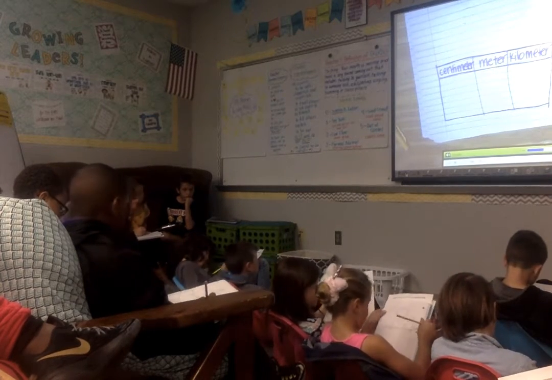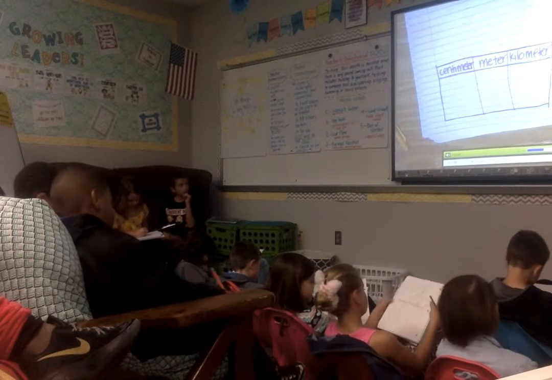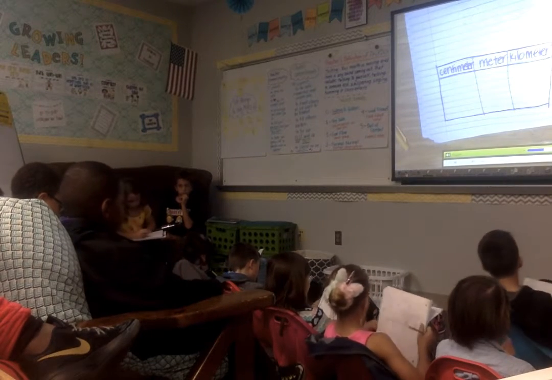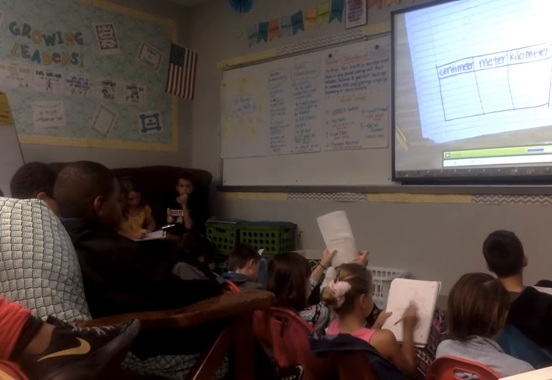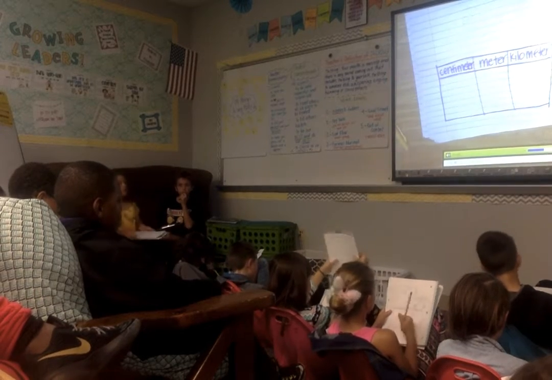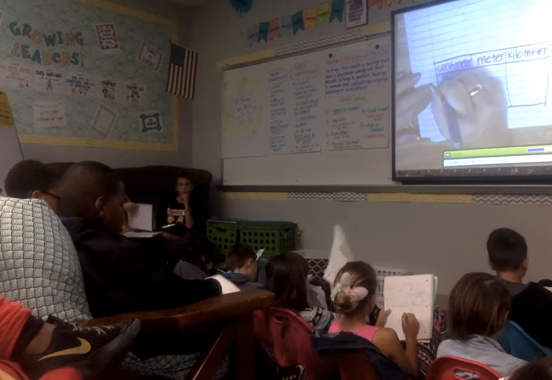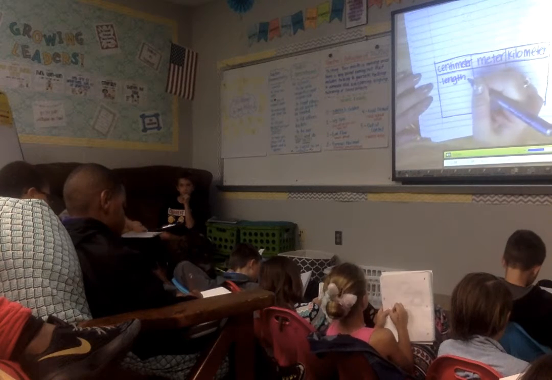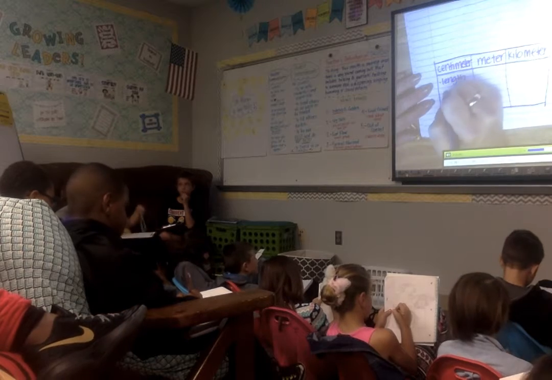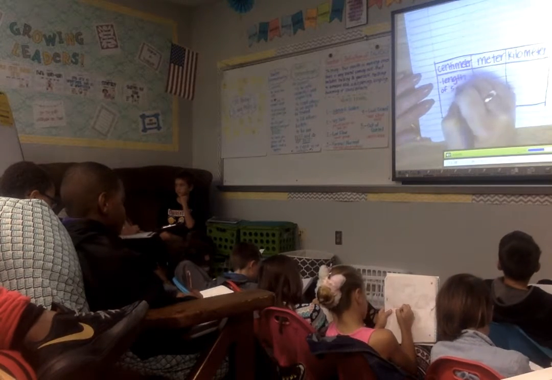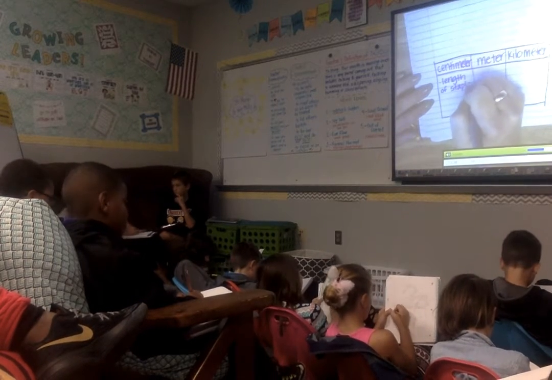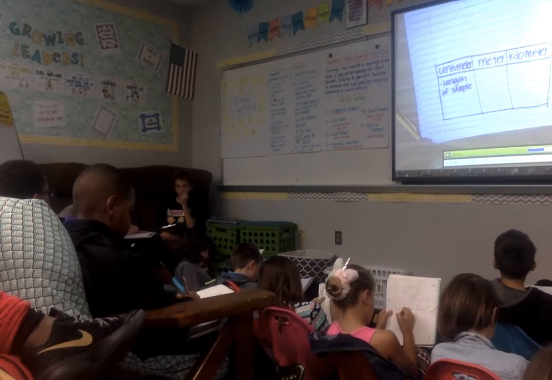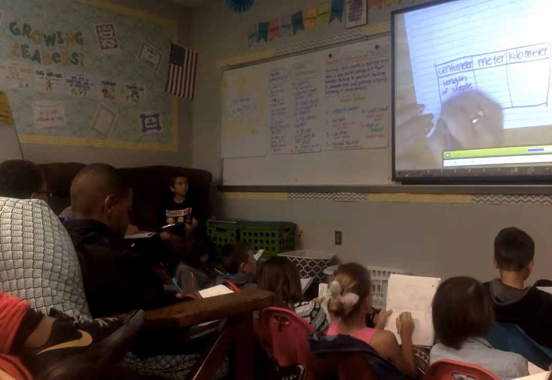Okay, a benchmark is kind of like a reference, so you kind of know how big something is. One of the ones they gave was the length of a staple. Okay, so the length of a staple is about a centimeter. I also say it's the width, the distance across your fingernail, the width of a fingernail.